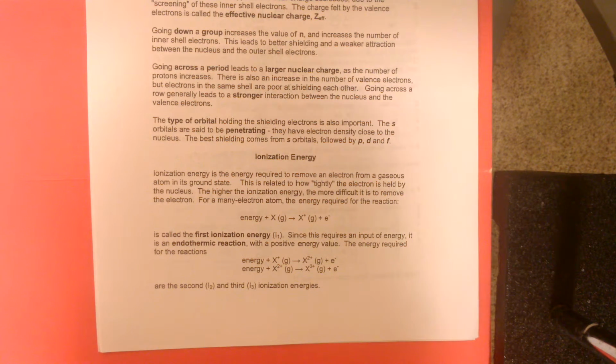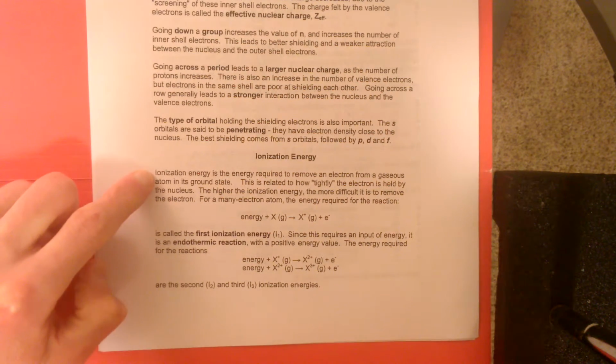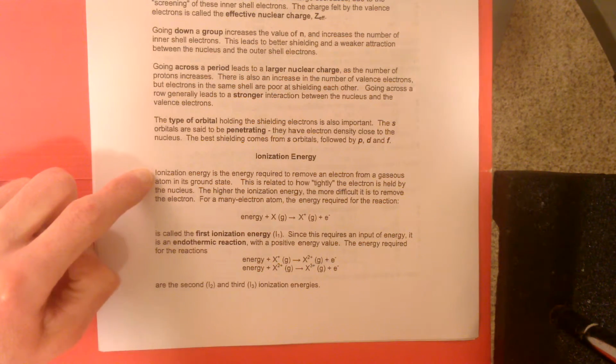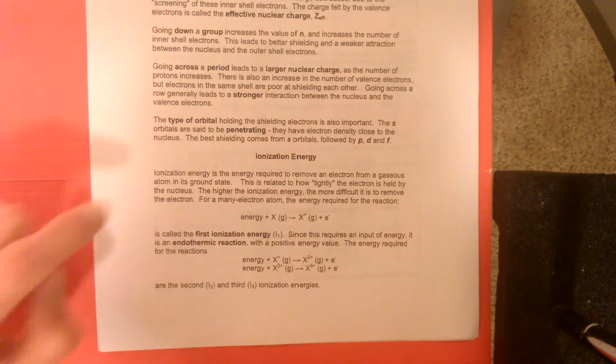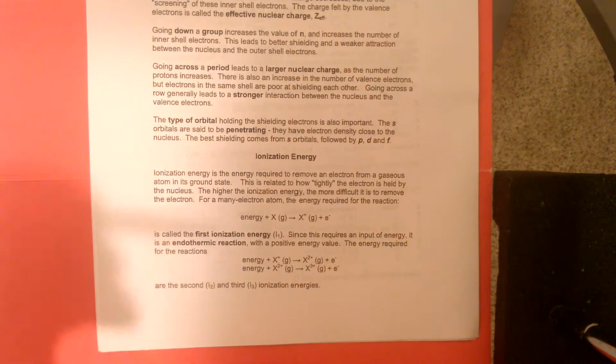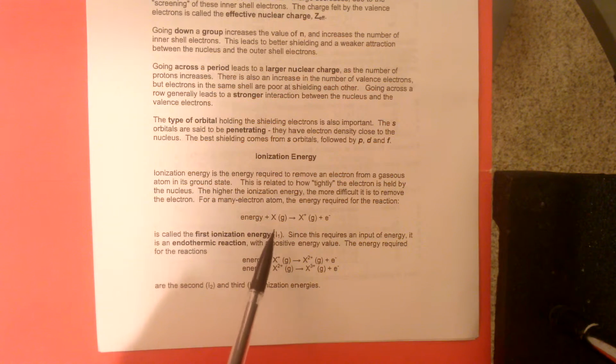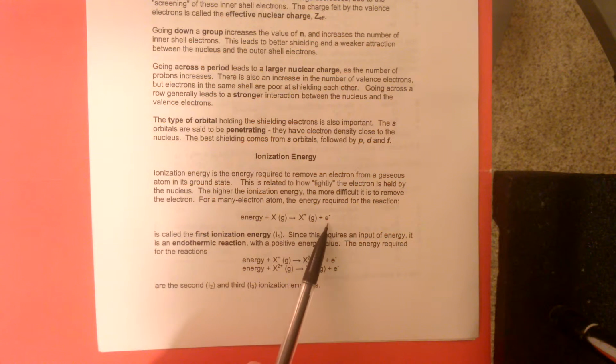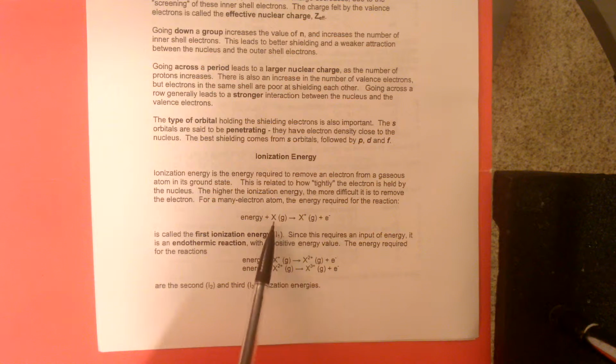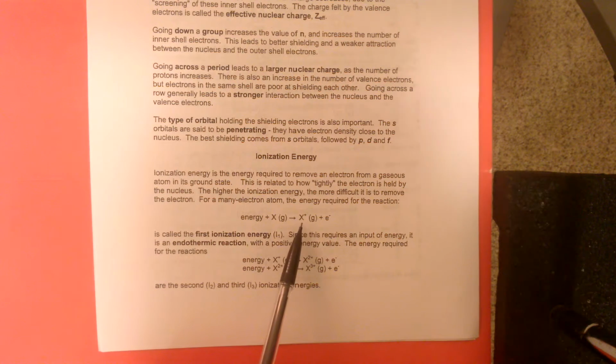Ionization energy is defined as the energy required to remove an electron from a gaseous atom that's in its ground state. So, for a sample element, let's define it as X, we remove an electron. When we remove the electron, we leave behind an ion.